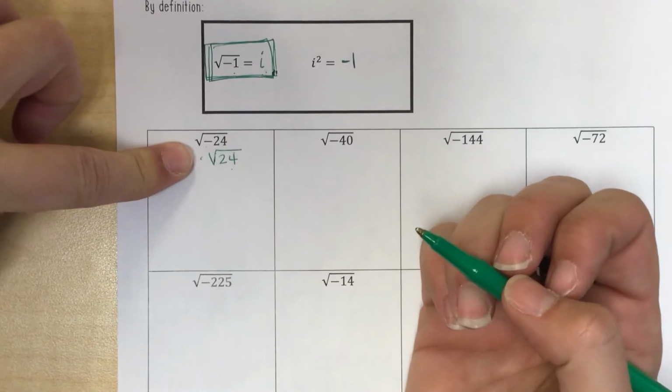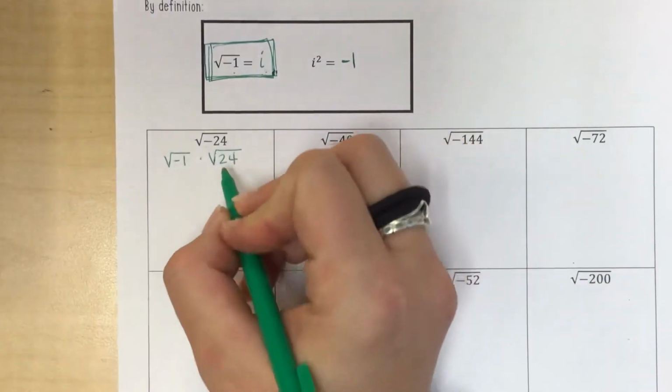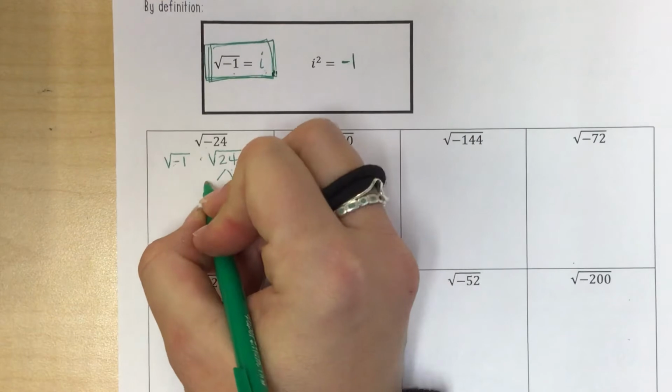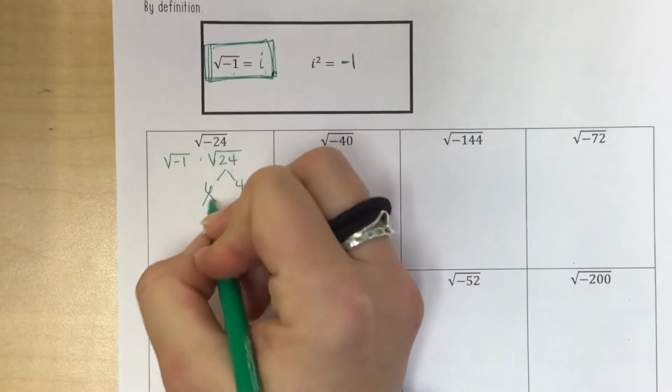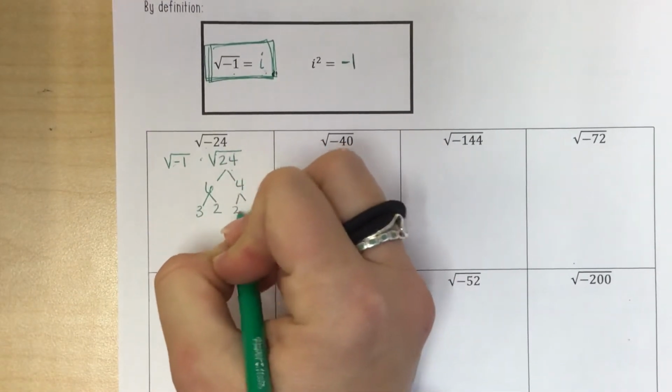First thing I look at is, is that a perfect square? No, it's not. So I'm going to go ahead and do my factor tree. I'm going to say 6 times 4, and then 6 breaks down into 3 and 2, and 4 is 2 and 2.